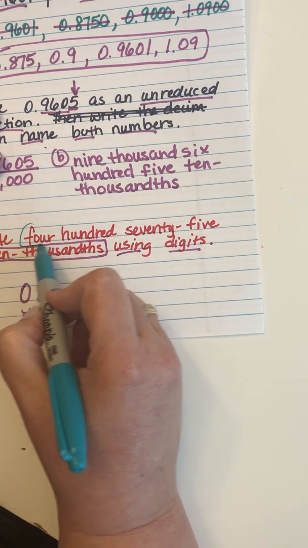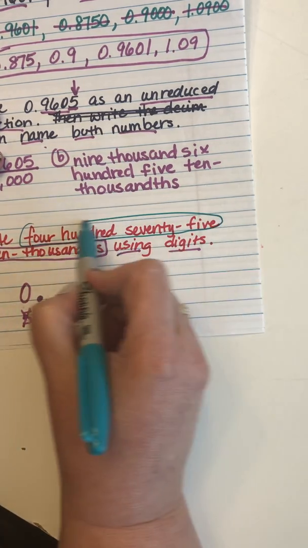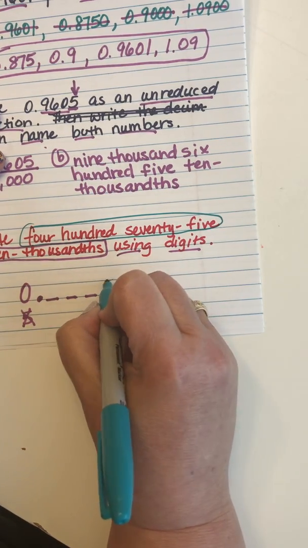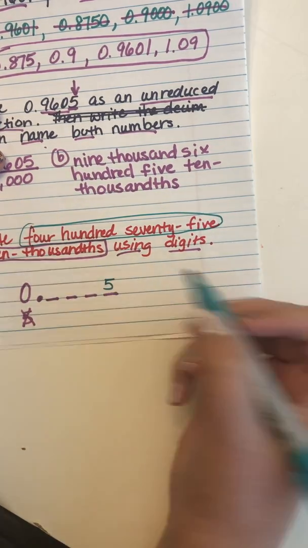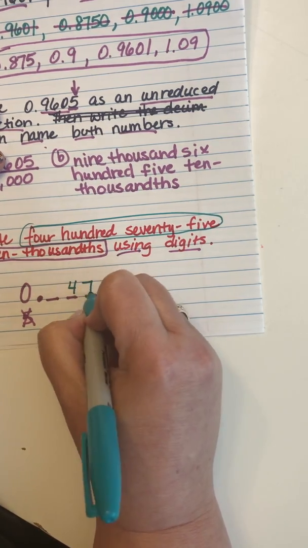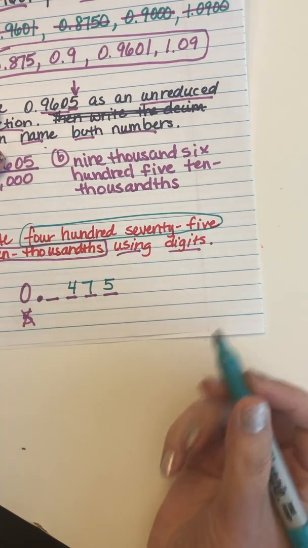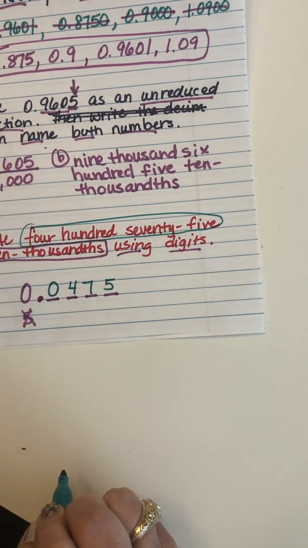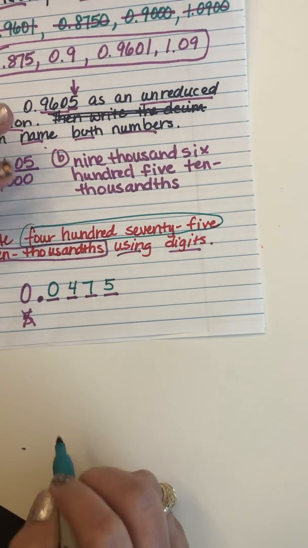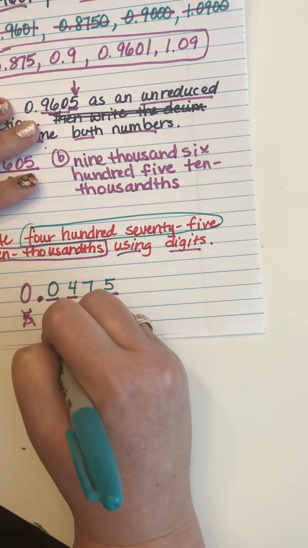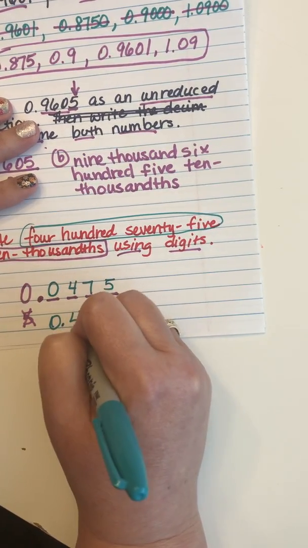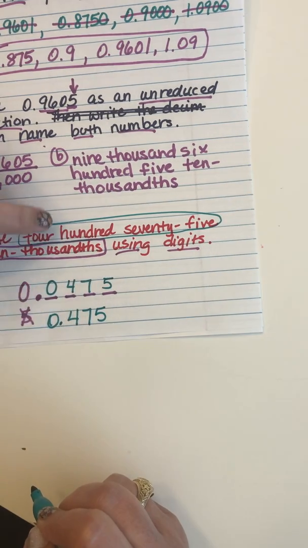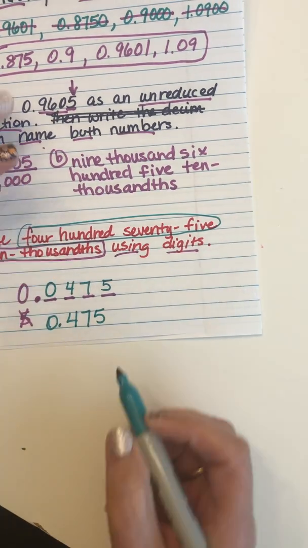So 475, and we know it's got to land in the 10,000ths spot. So I know my 5 is going to end up here. So I can write my 475 there. And then I can fill in that 0 there. Because if I don't fill in that 0 and I write this number, that is not what my words say.